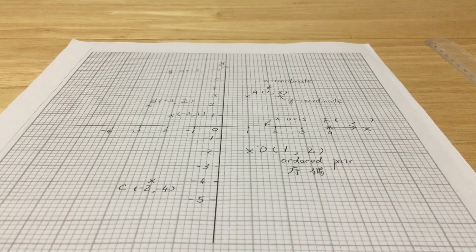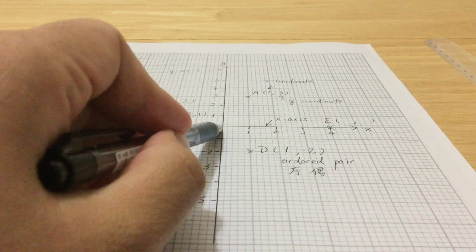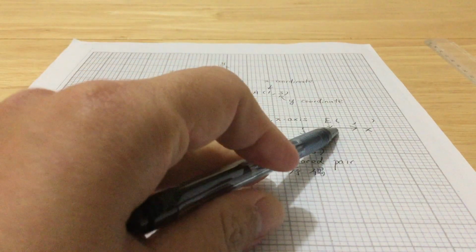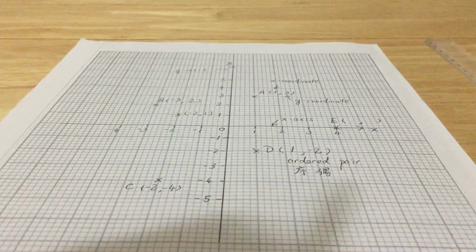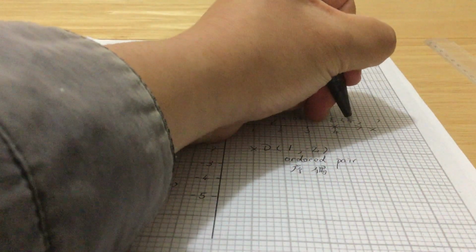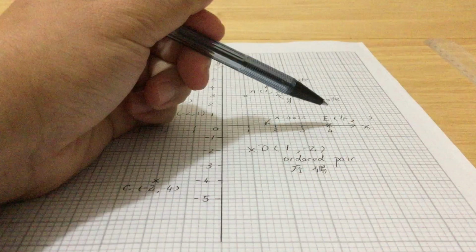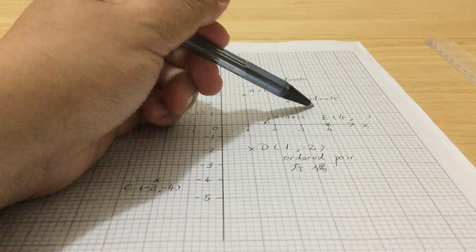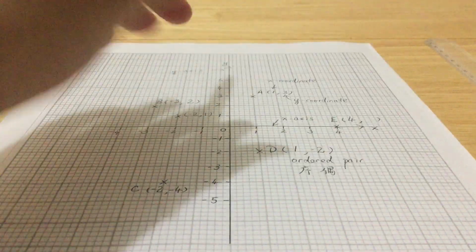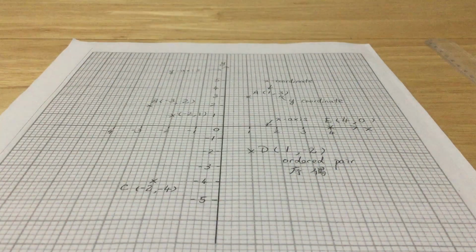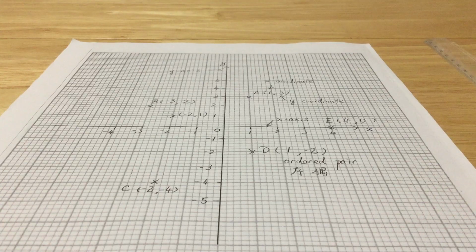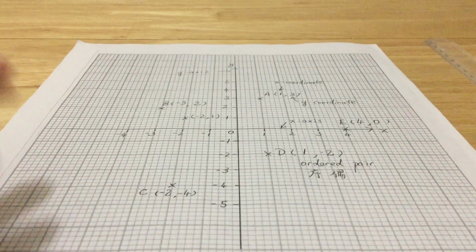For E, you will look at this. This one means from the origin to the E, you will see it go to the right by 4 units. So the first number is 4. But it does not go upward and it does not go downward. So we must write down 0 here. So 4, 0.